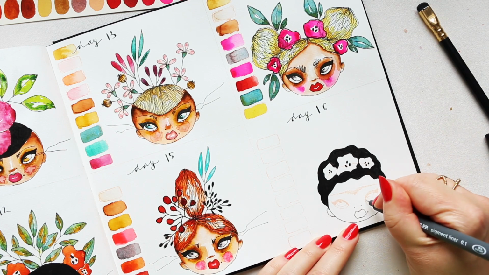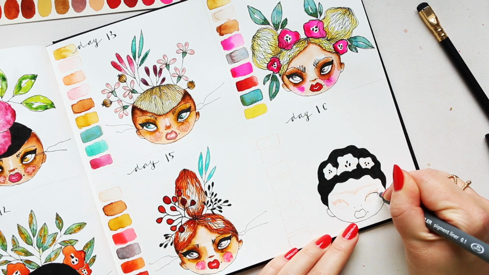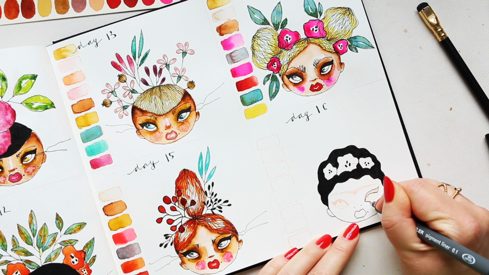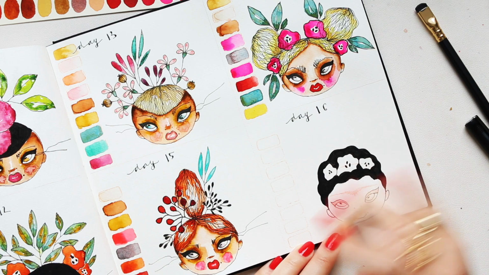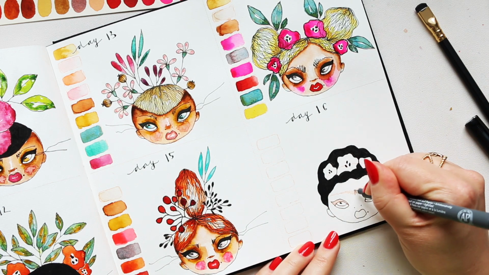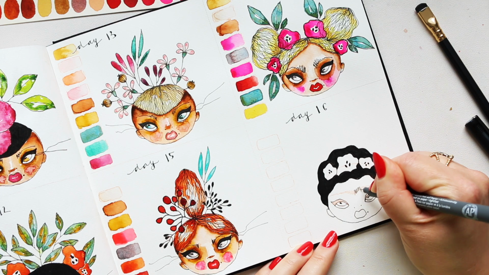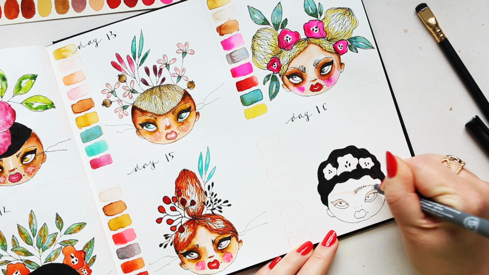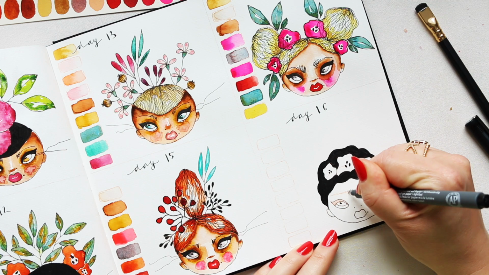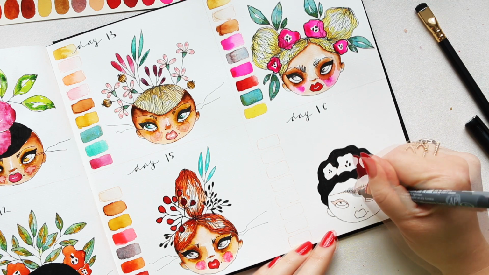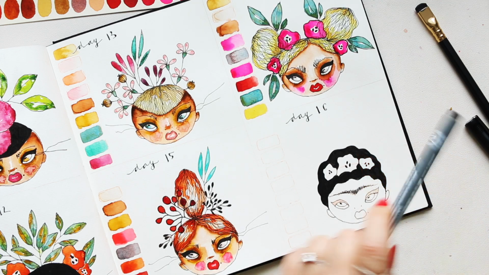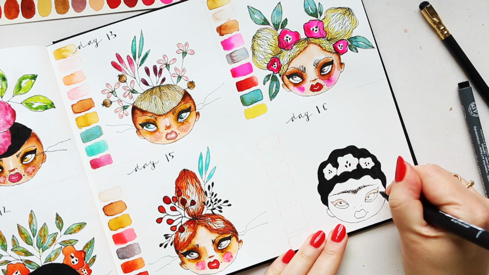So now onto the eye. Then the eyebrow. So the eyebrow you could do just stamp in black and be done with it. I like to kind of add these sort of individual hairs with a really fine liner. Now we're going to fill in the eyeliner.